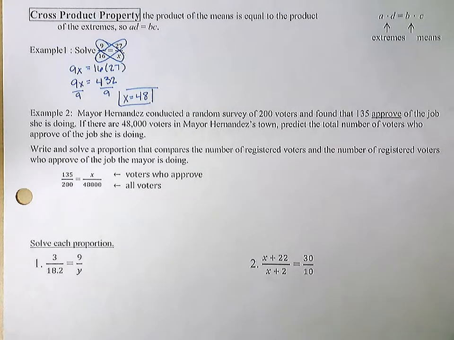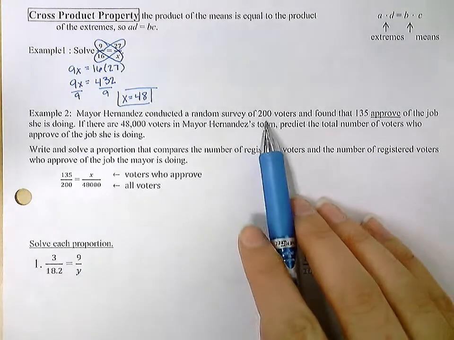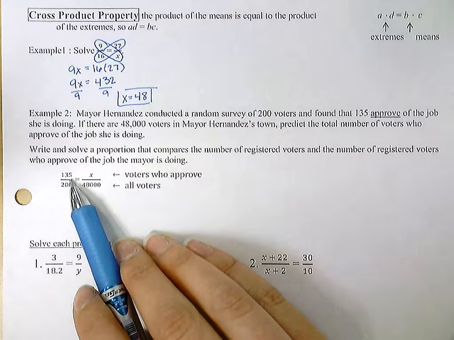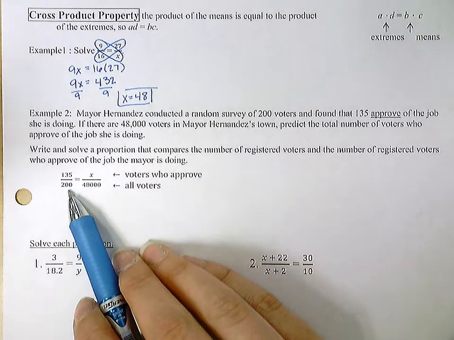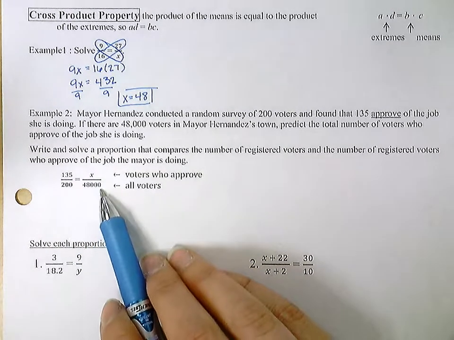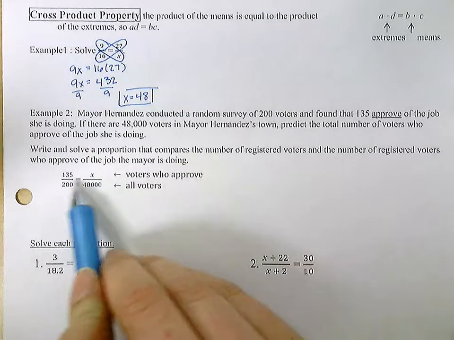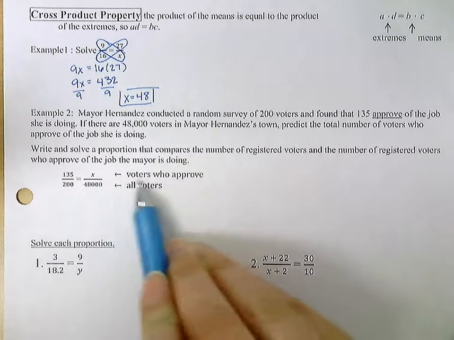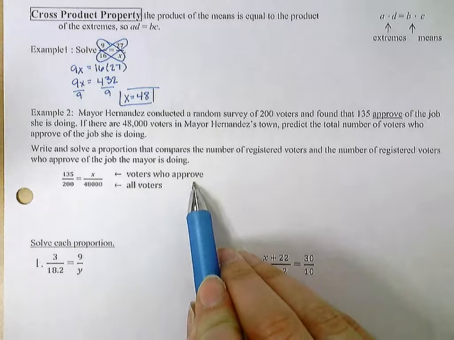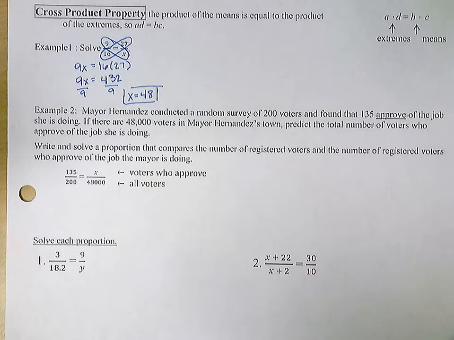So what I want you to notice in that proportion, I had 135 approve out of the random survey of 200. So 135 approve out of 200. We want to see how many approve out of the total amount, which is 48,000. Okay, so notice in the numerator on both sides of that equal sign, it's voters who approve. And in the bottom, it's all voters. Okay, so it has to line up exactly like that.